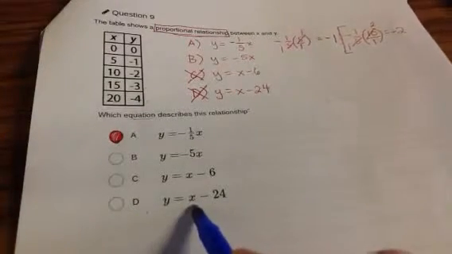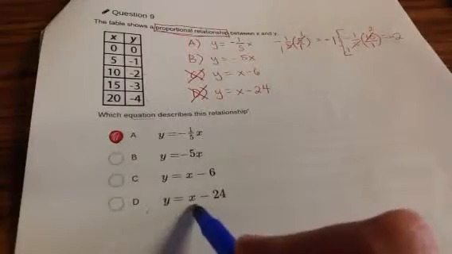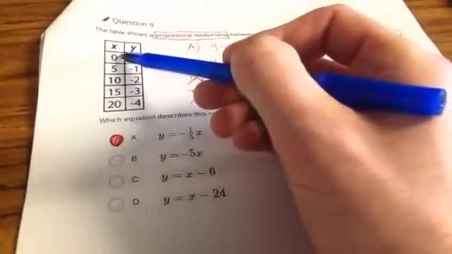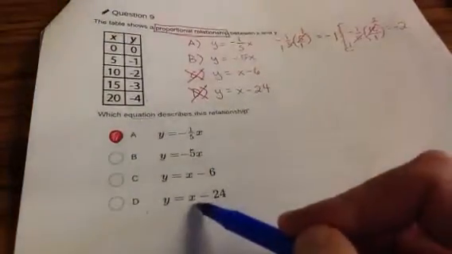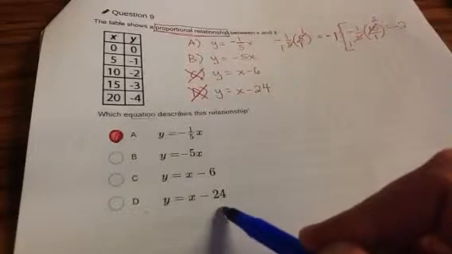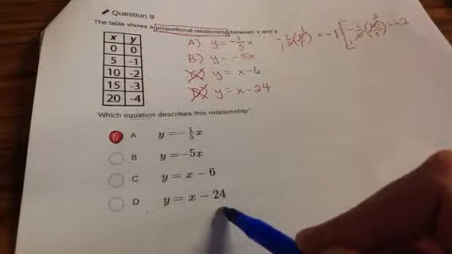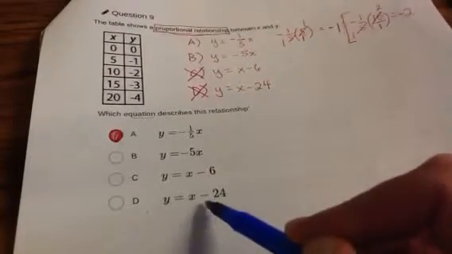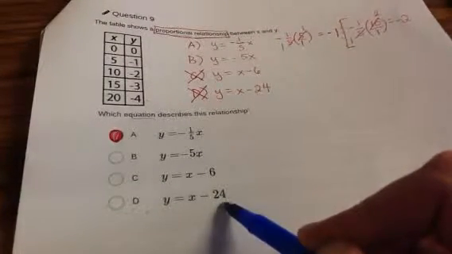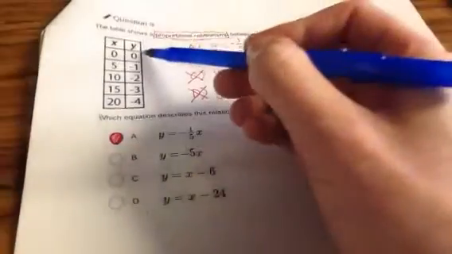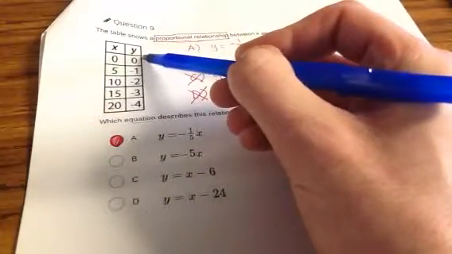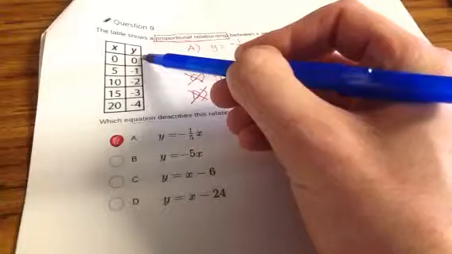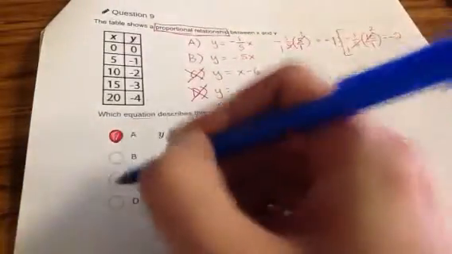So quickly we can tell if we plug in an x value of 0, like up here, our x value of 0, if we plug it in for D, what's 0 minus 24? Not 24, negative 24, right? 0 minus 24 is negative 24. Is negative 24 what shows up in our y value for an x value of 0? No. So we immediately know we can cross that out.